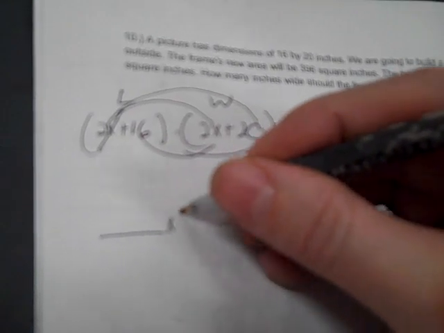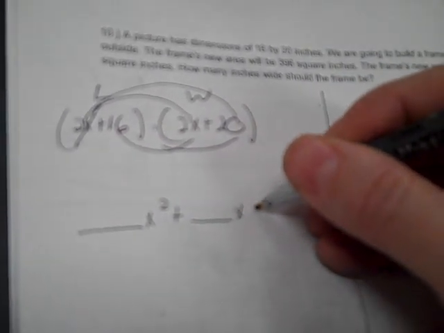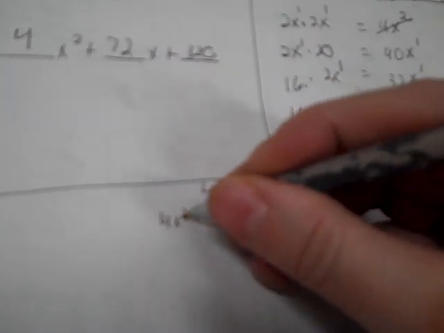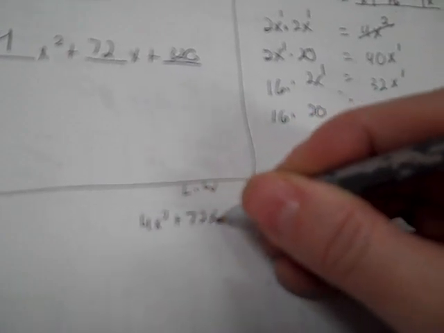So go organize your like terms with your blanks. And you have 4x squared, 40 plus 32 is 72, and then 320. So I arrange that: 4x to the second plus 72x plus 320. Now I go into my equation solving. How many answers? There would be 2.